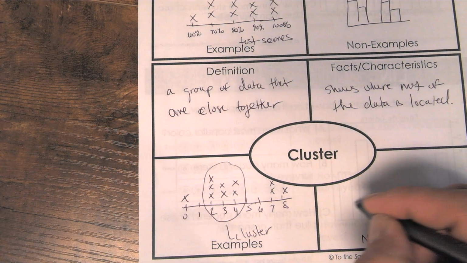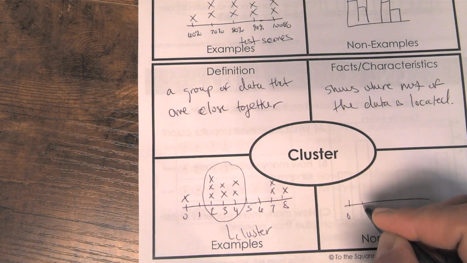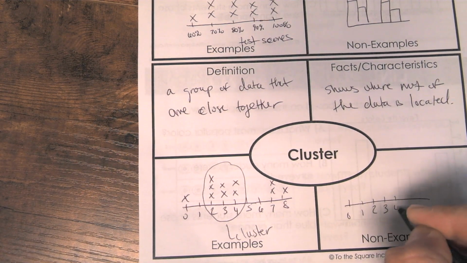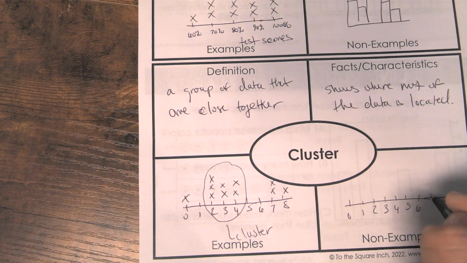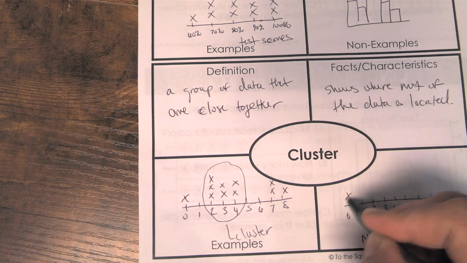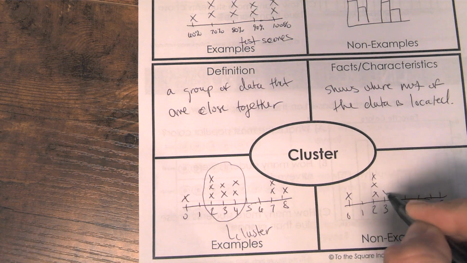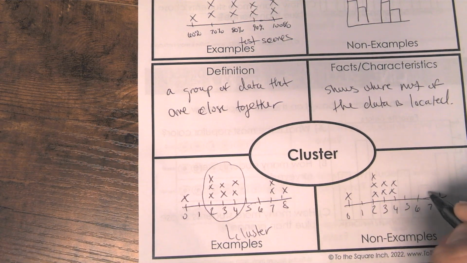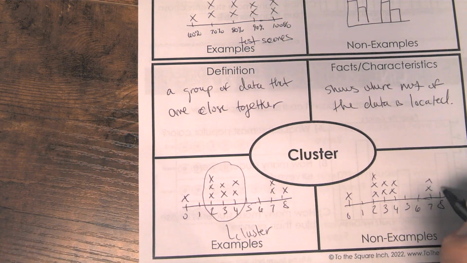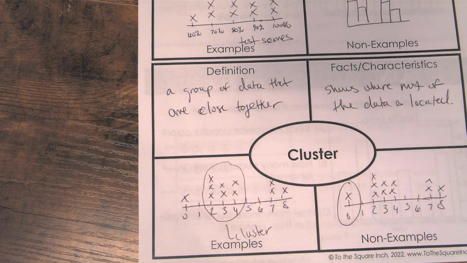So a non-example using the same number line would be this right here, just one. One is not a cluster. When they're looking for a cluster, they're talking about a bunch all together. So when you have all that, you can go ahead and go on to the next page.